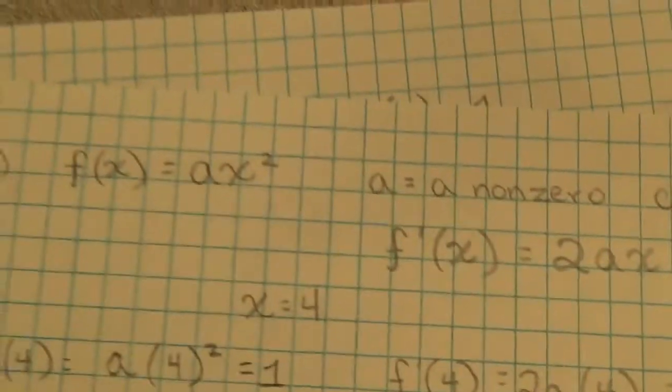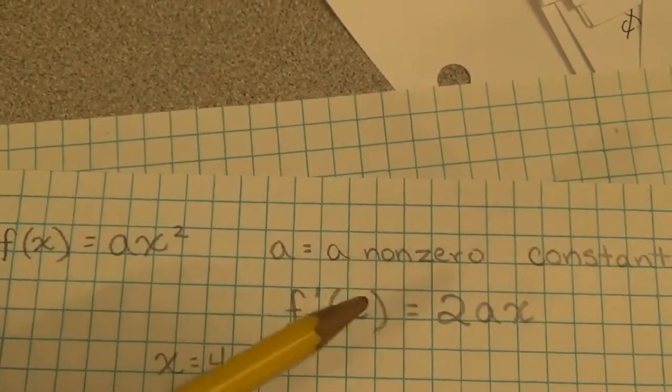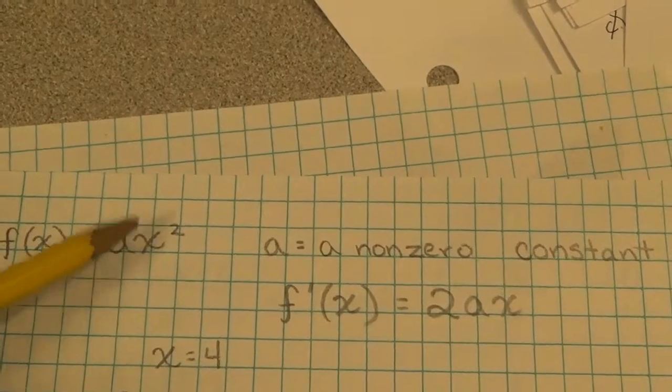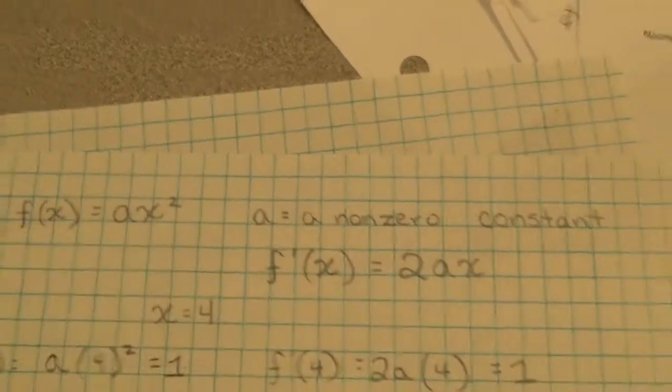Here is the original function. And here I took the derivative. So I found the derivative using the power rule to be 2 times whatever number a is times x, and then you reduce the exponent by 1, so it becomes x to the first power. I'm going to grab a highlighter, so this is going to be out of focus for a sec.